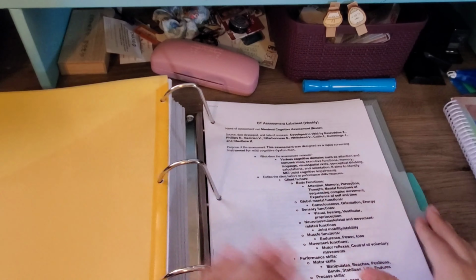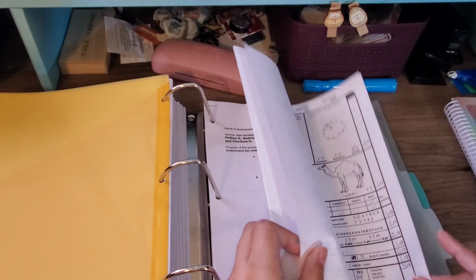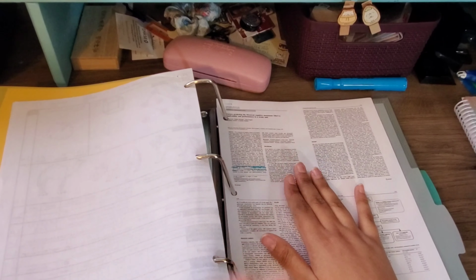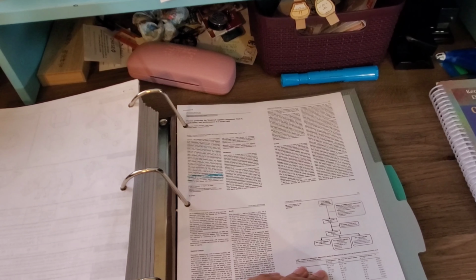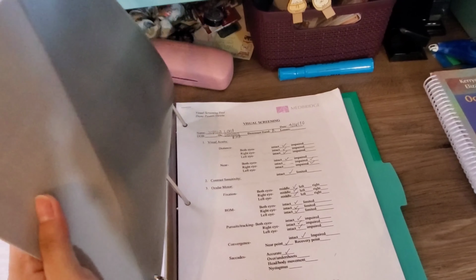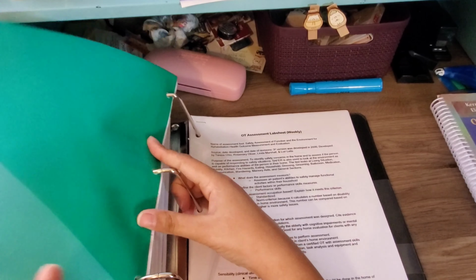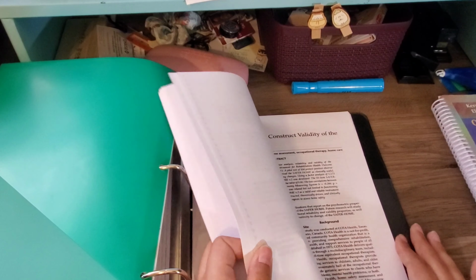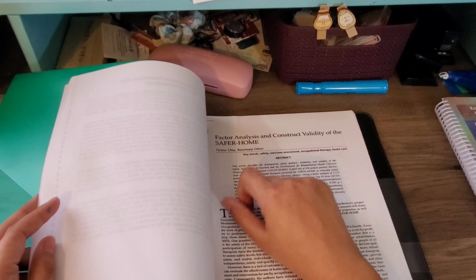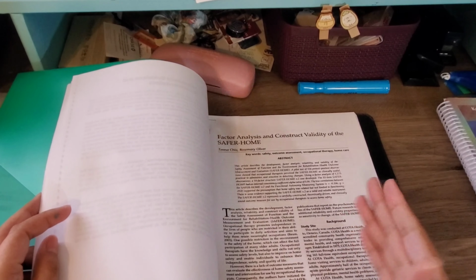And then I have cognition, the MOCA lab sheet, the manual, and then the score sheet, and then a short study that talks about the applicability and performance in stroke patients. And then I have the screening assessment. And then lastly, I have the environment assessment, the CEFR, and the lab sheets provided, the manual, and then an article that talks about factor analysis and constructability of the CEFR assessment.